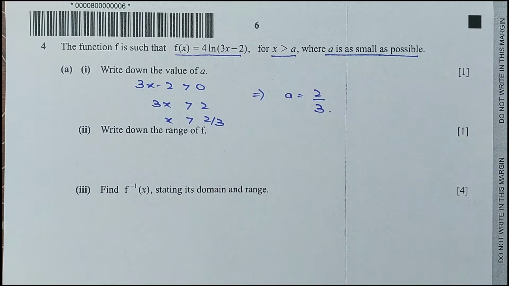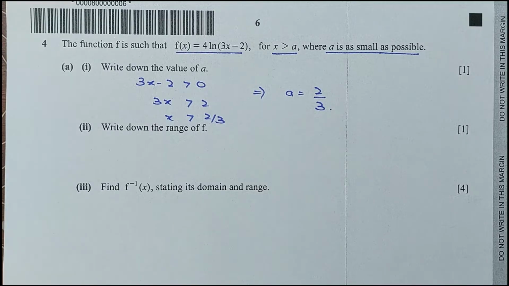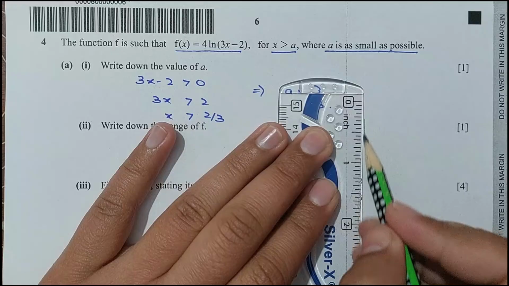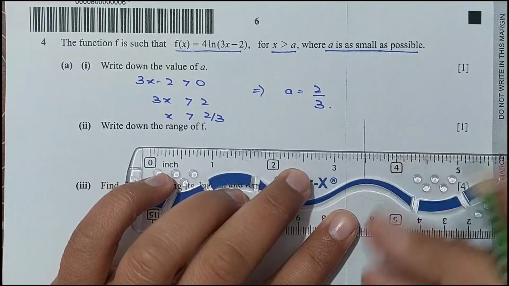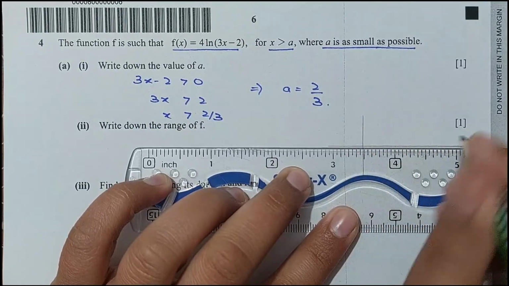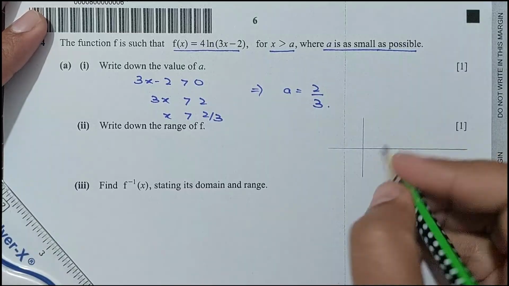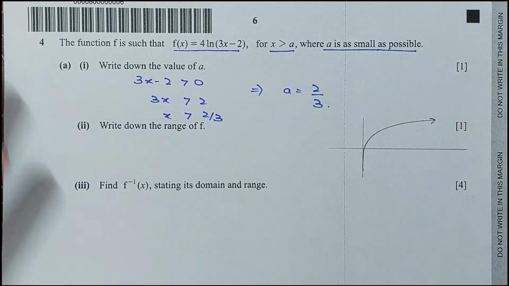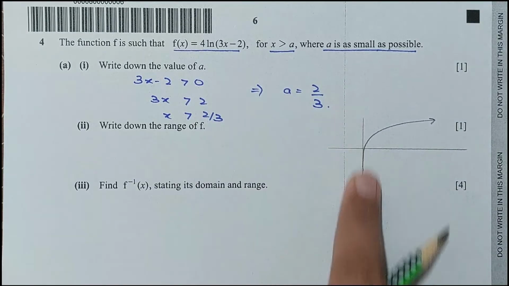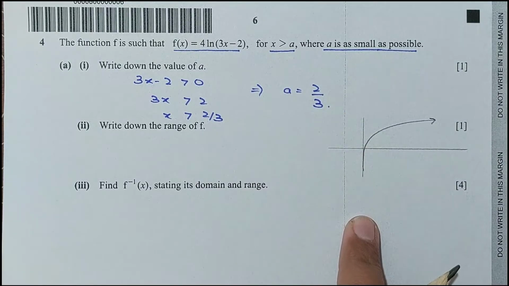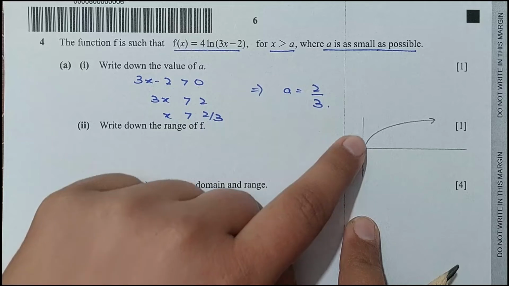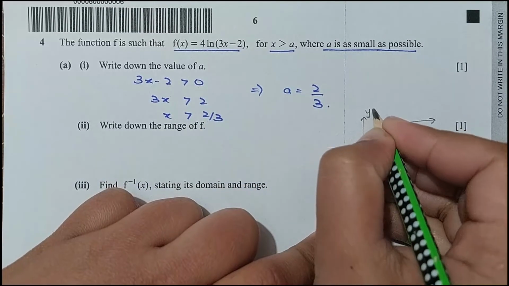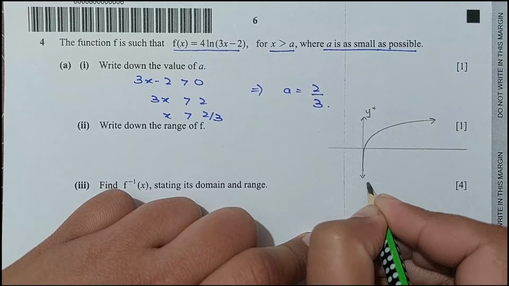So for part B, write down the range of the function. Let me draw the graph of the logarithmic function, just ln x. This is the shape of the logarithmic function, right? So what is the range? You can see the range covers the positive y values and the negative y values. Over here we have y positive and downward we have y negative.